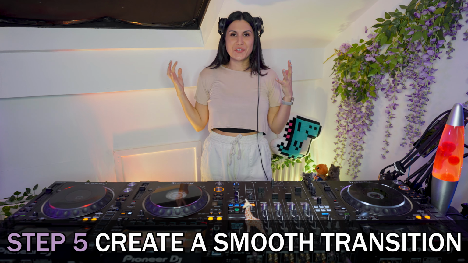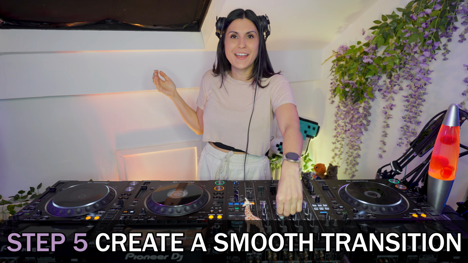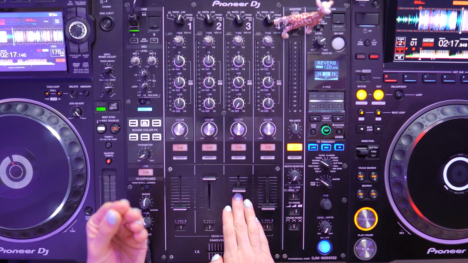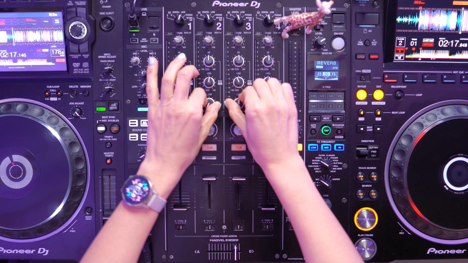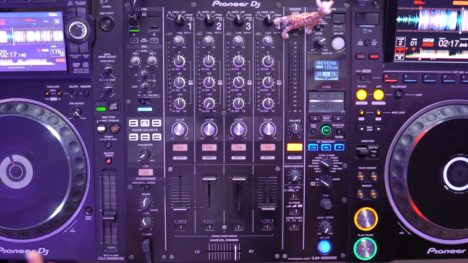Number 5 is to transition smoothly, and you'll see in that example there I was waiting for the right moment to bring this track in, bringing it in smoothly and switching over smoothly and doing everything seamlessly.